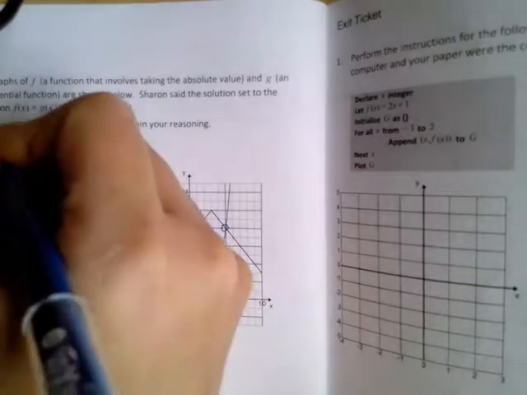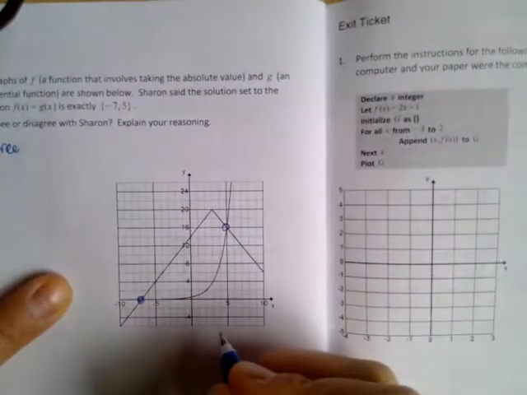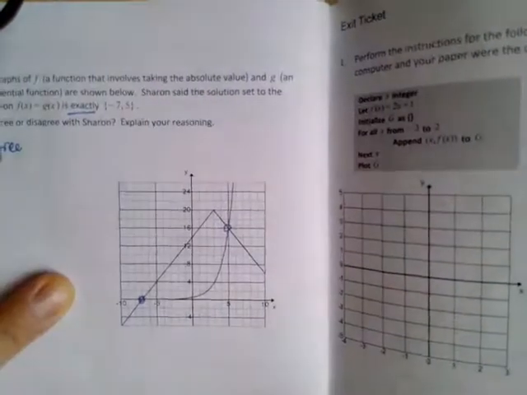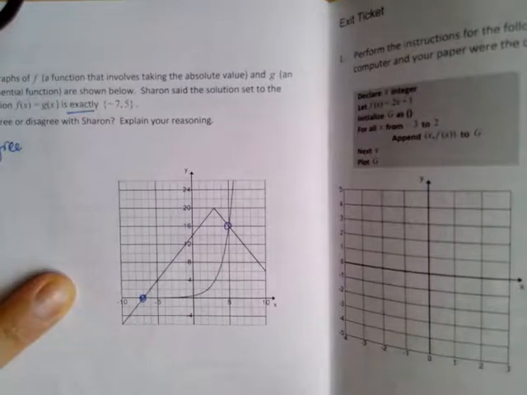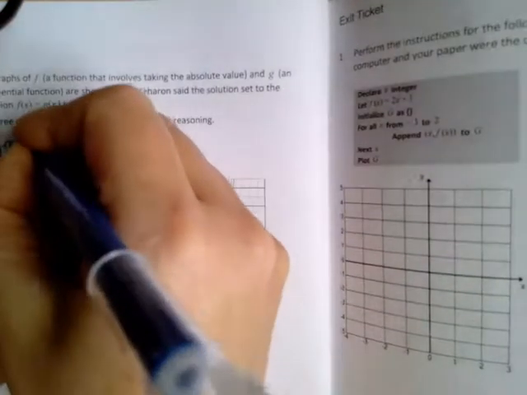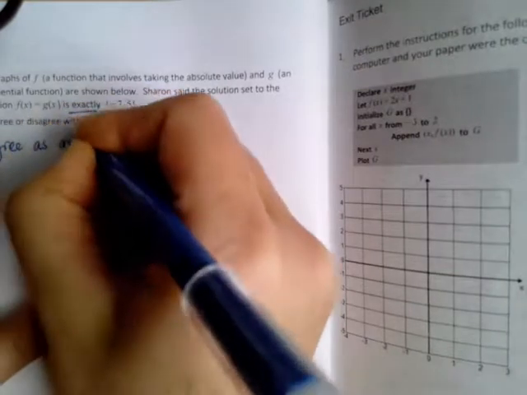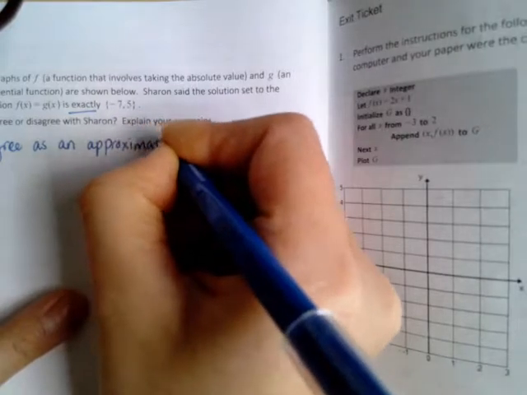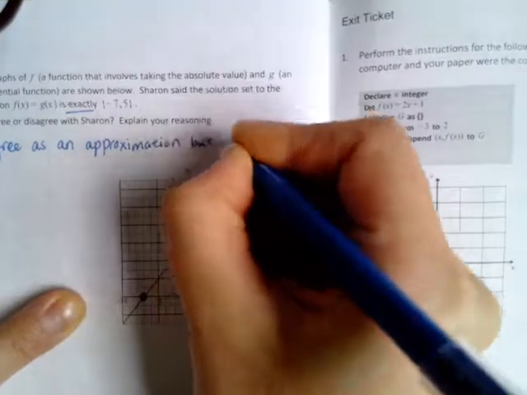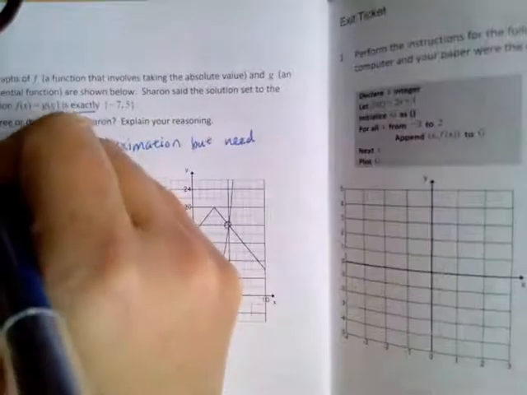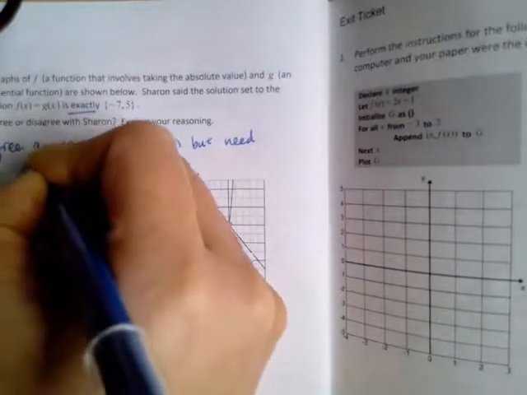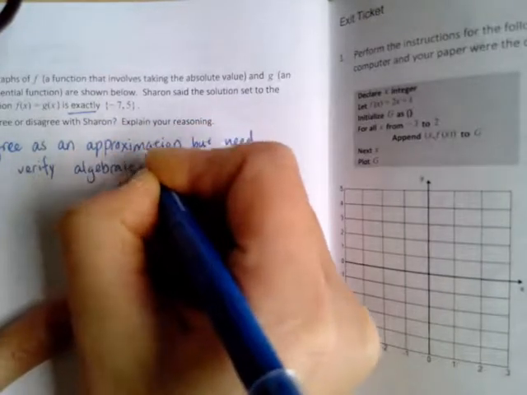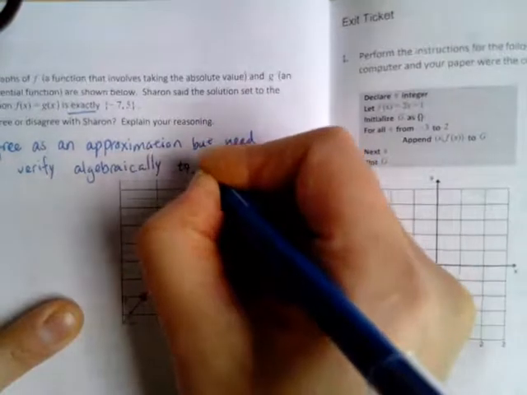Now, one of the things that just bothers me about that is the word exactly. Do I know exactly that's where the intersection is? I agree as an approximation, but I need to verify algebraically to say exactly the solution.